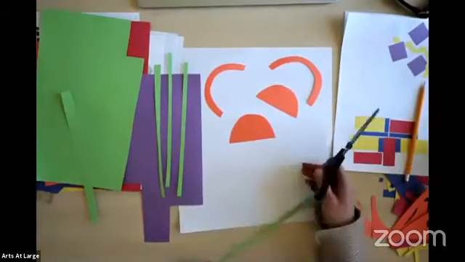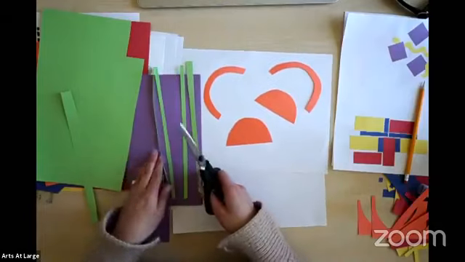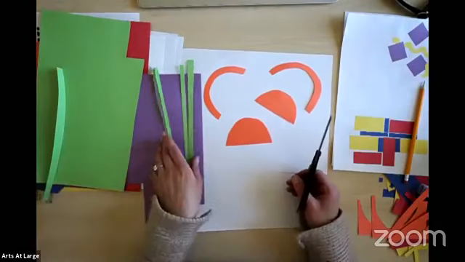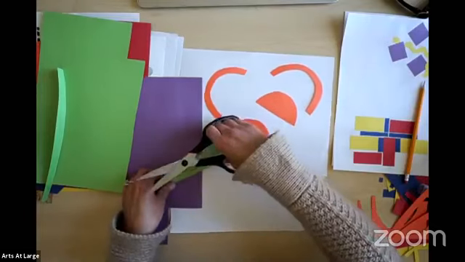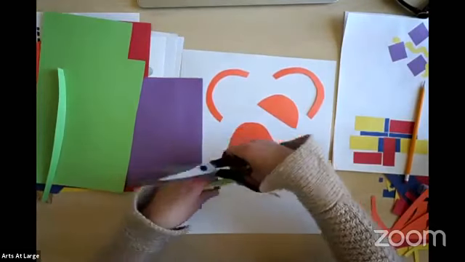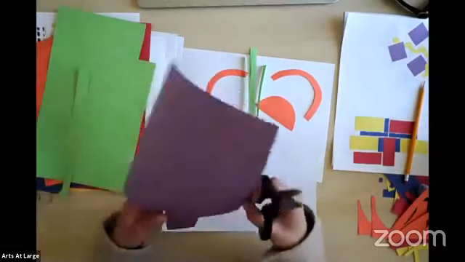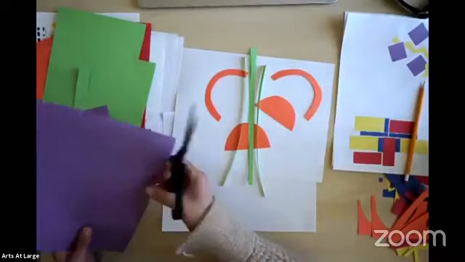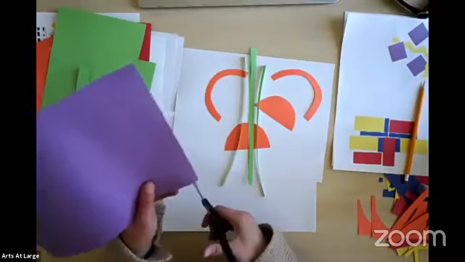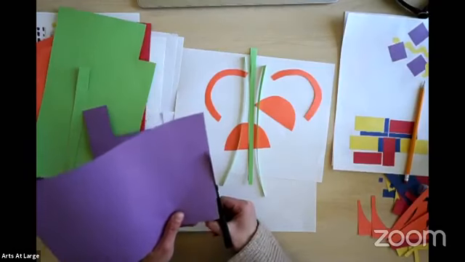That one's kind of long too, or kind of wide, I mean. And then let's do a couple narrow ones with the purple. There are green lines. That chunk. So now we're going to do really thin lines.